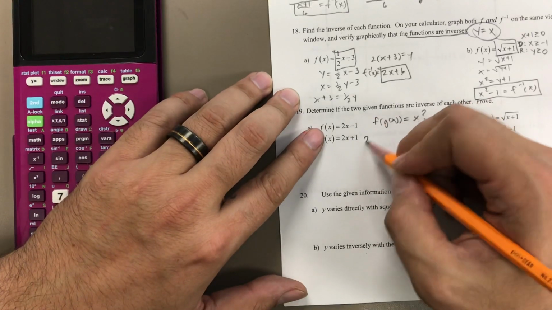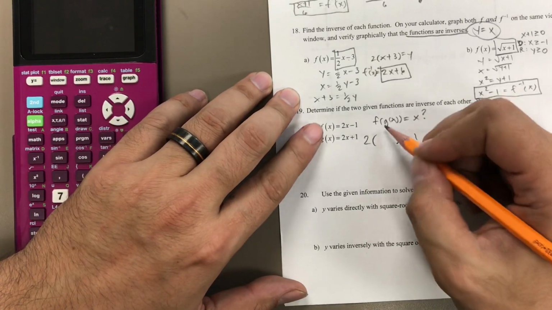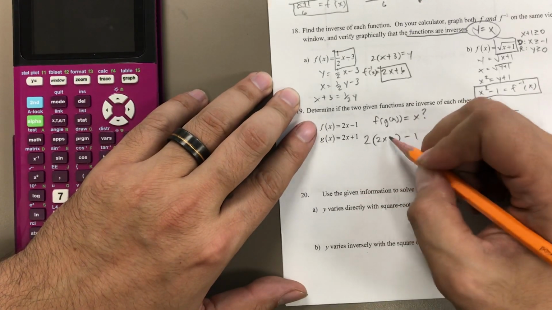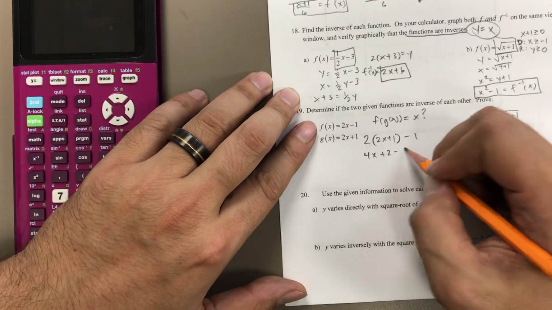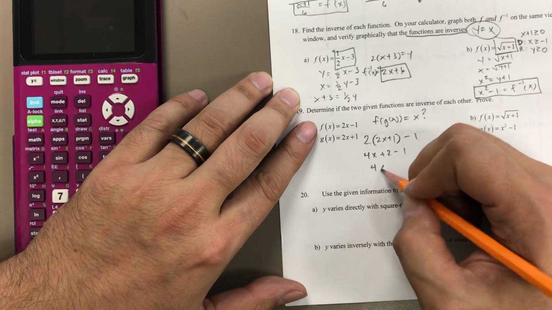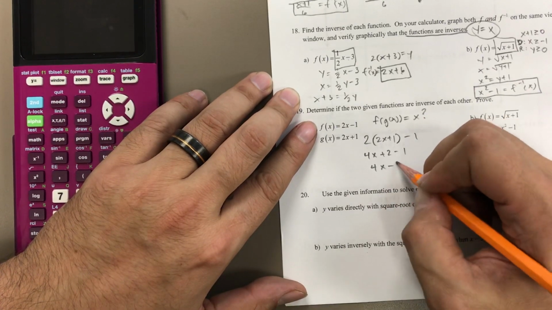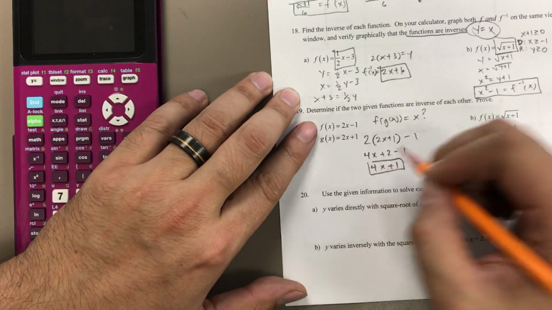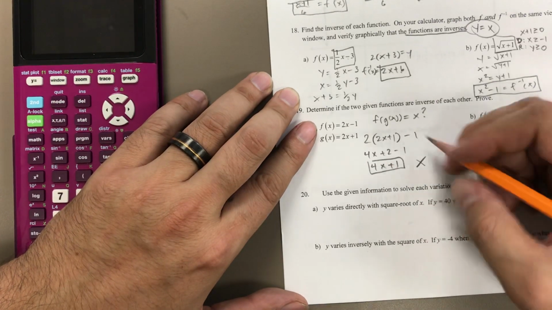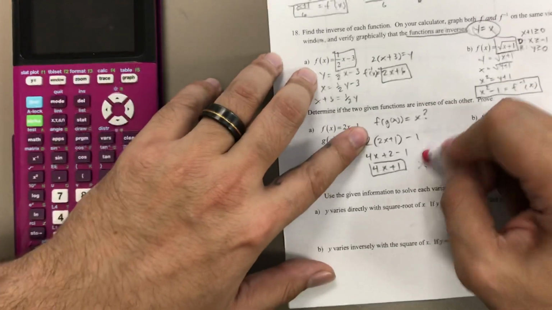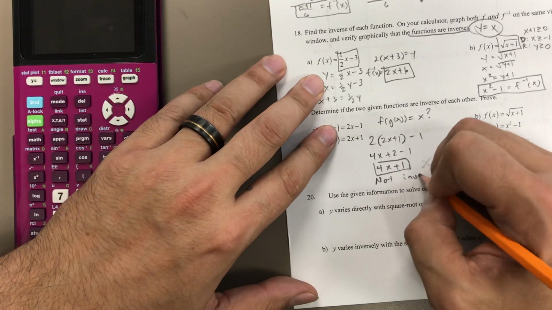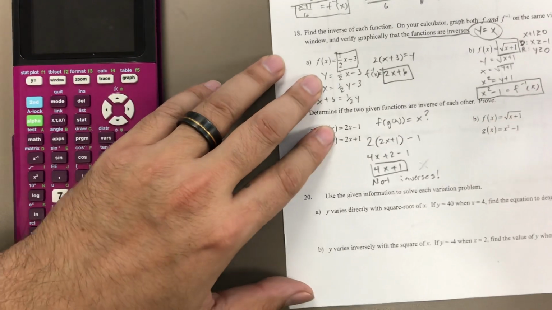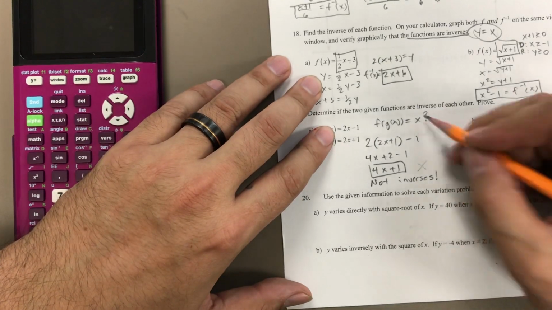So f of x is 2 times the input minus 1. Now I'm going to plug in g of x, 2x plus 1, and distribute the 2 in there. I get 4x plus 2 minus 1. And then combining like terms, 2 minus 1 gives me a positive 1. So this is not x, so therefore this is not the inverse function. So let's write that out instead of putting a big x there just so it's not confusing. Not inverses. And that's because it does not equal x at the very end.